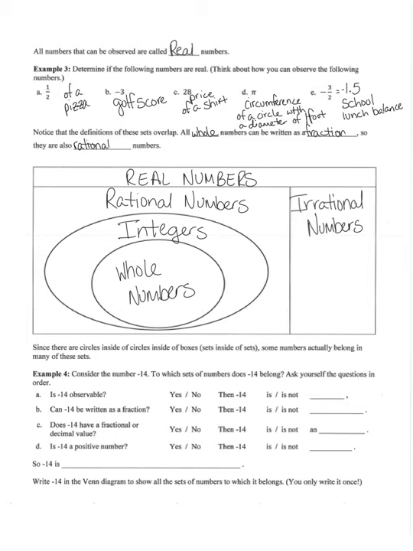So is negative 14 observable? Well, let's think about that. Maybe I have $14 in my, or maybe the school lunch balance for my kids is negative 14. Well, that would be observable. So therefore, negative 14 is a real number.